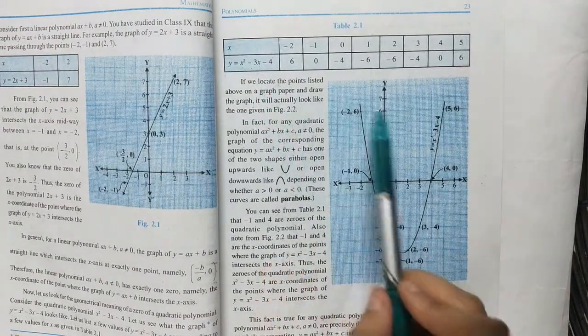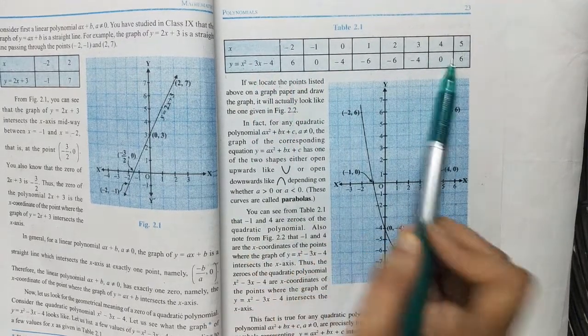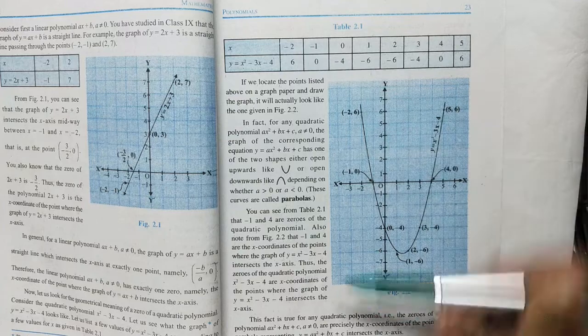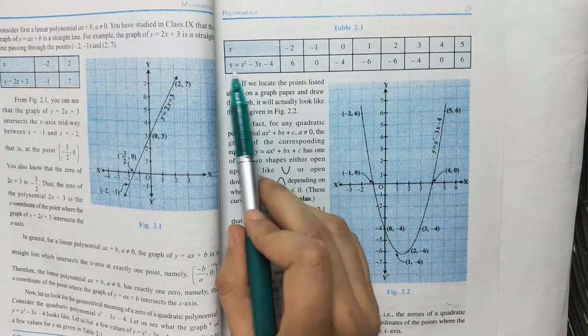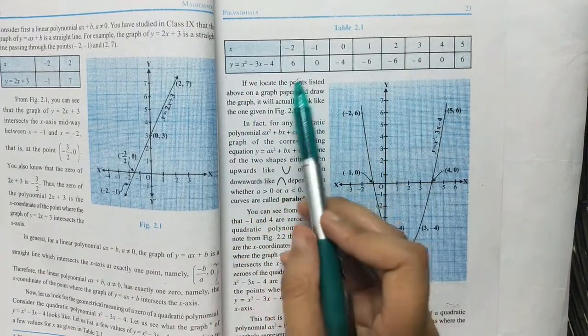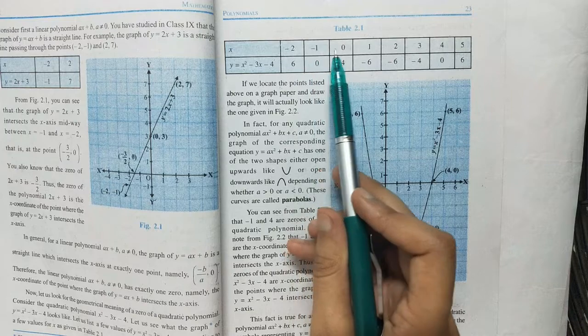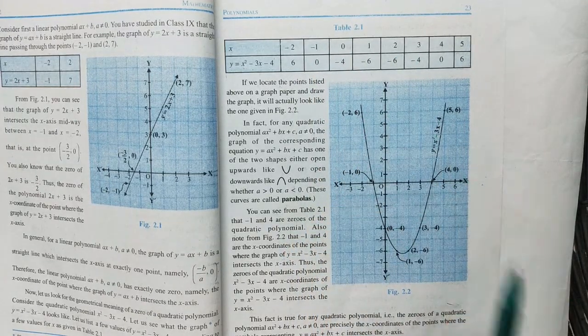Now in order to draw a quadratic polynomial graph, you can take 5, 6 points at least to see how the curve moves on the graph paper. So in this case, we have the polynomial x square minus 3x minus 4, and you take some values: minus 2, minus 1, 0, 1, 2, 3, and we will plot them on this graph.